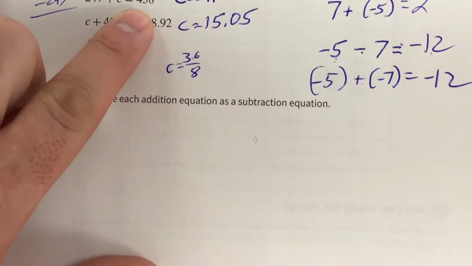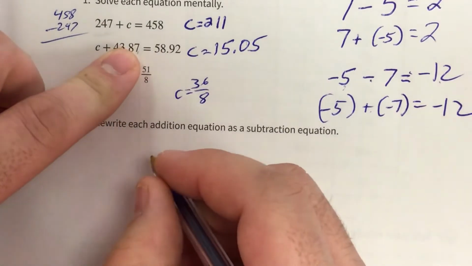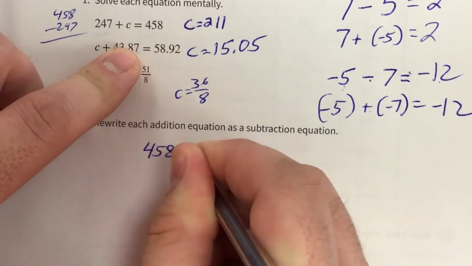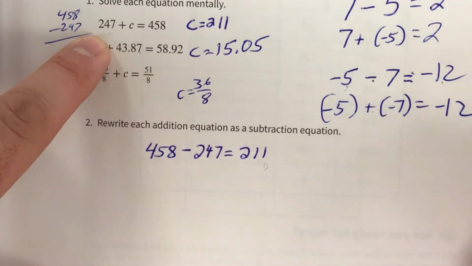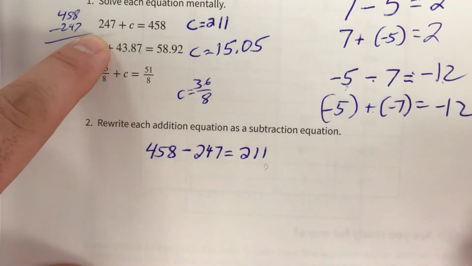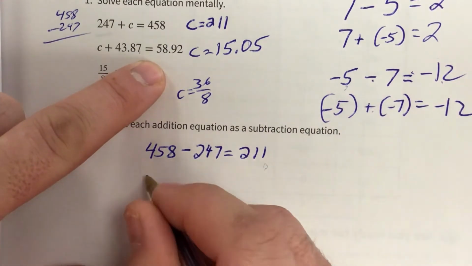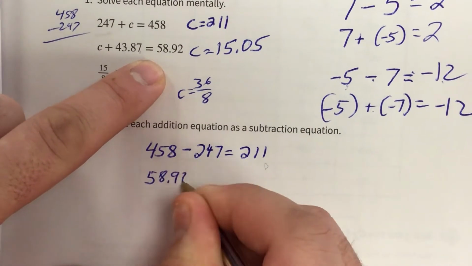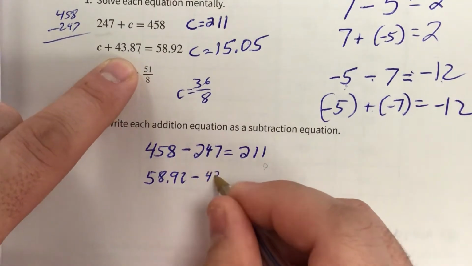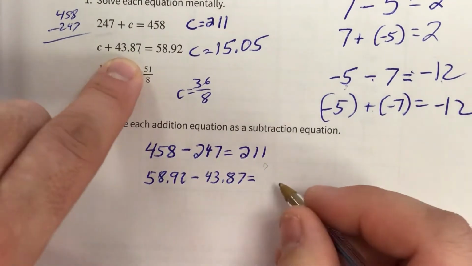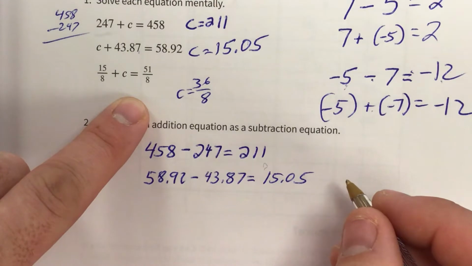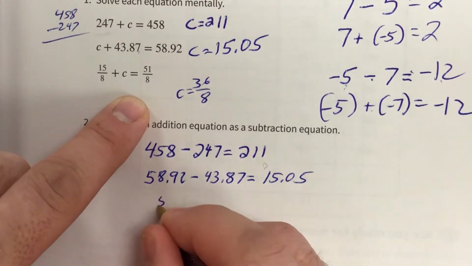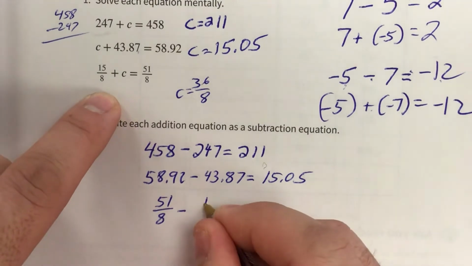Okay, well, how can I get 211 here? So for the first one, I am going to write 458 minus 247 gave me my 211. Jessica, can you give me the next one? 58.92 minus 43.87 equals 15.05. Very good. Last one. Brooks. 51 over 8 minus 36 over 8 equals 15 over 8.